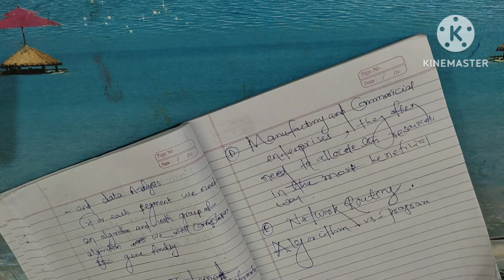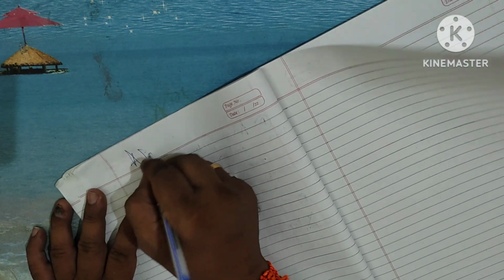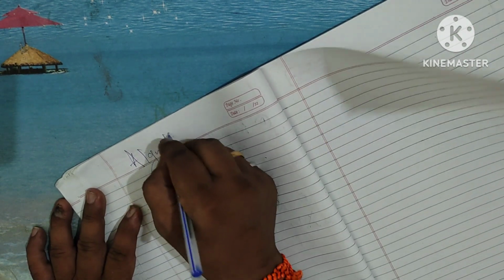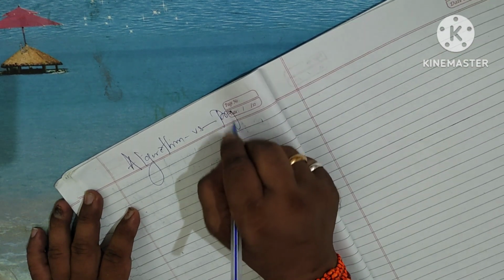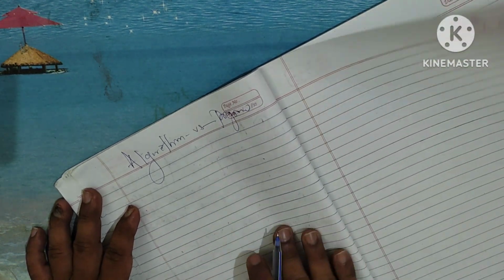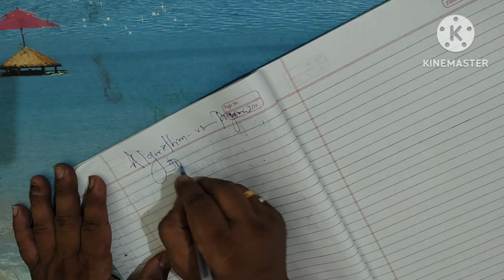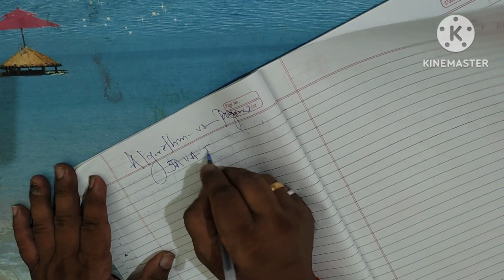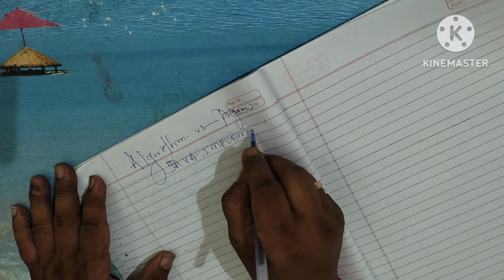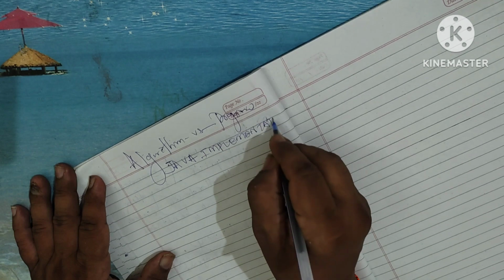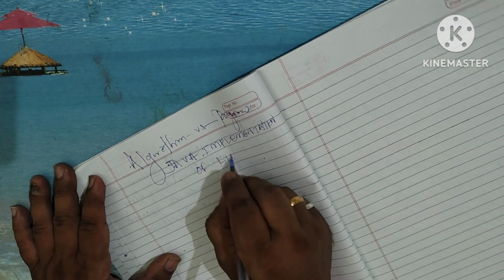So better to write it here so that we can clearly understand. Algorithm versus program. Let me write the program, Java implementation of the linear search problem.